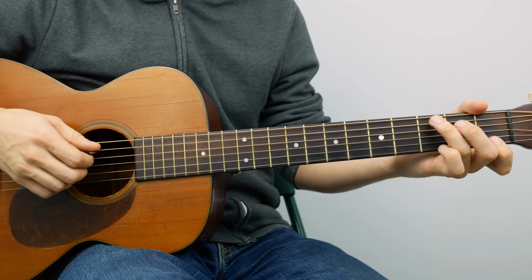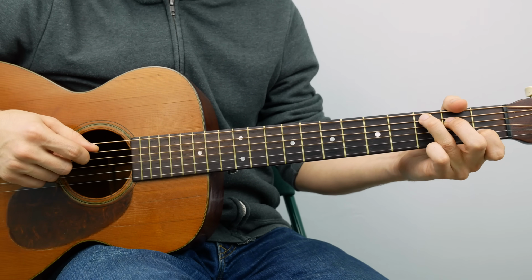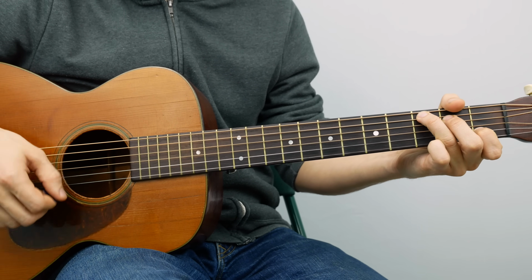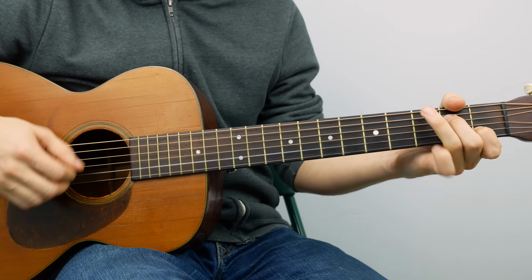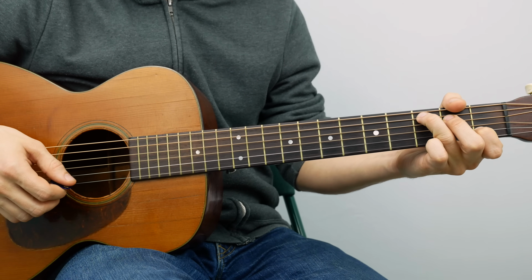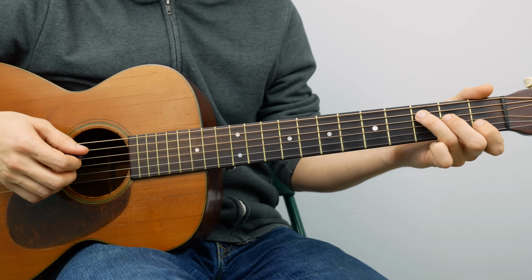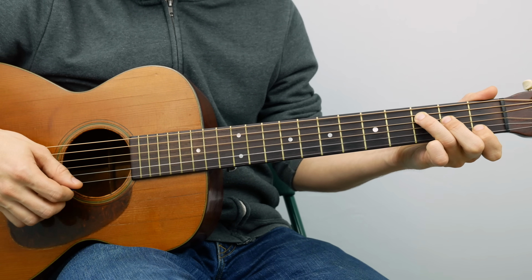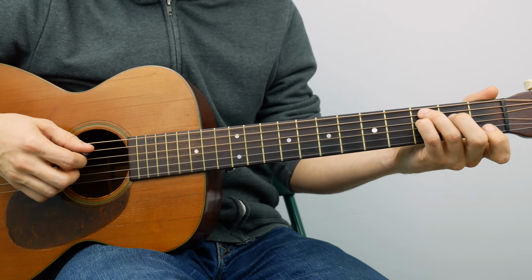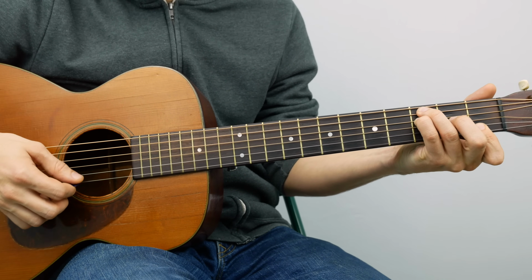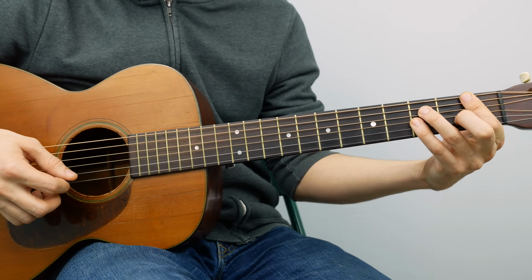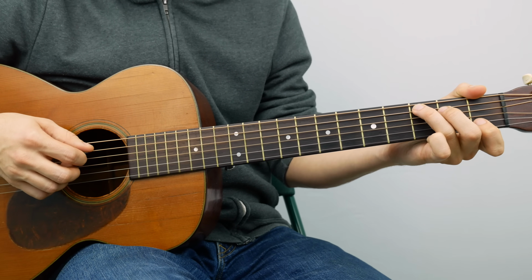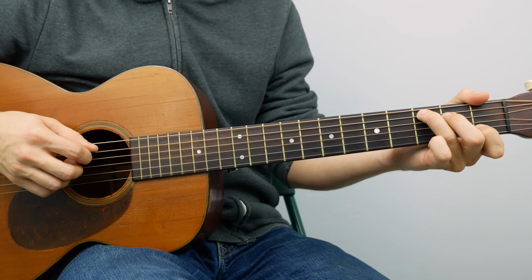So let's start with the key of C. This is a C chord. Sounds like this. And then here's an F chord. Some people will do like this. People will use different fingers. Sometimes it'll look like this. Some people will do a bar chord. Some people will add their thumb. And then back. So the C and F look very similar.